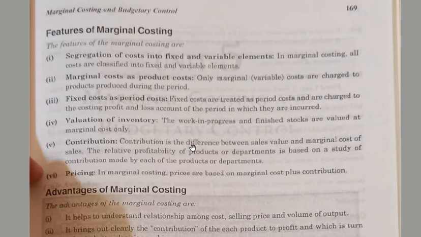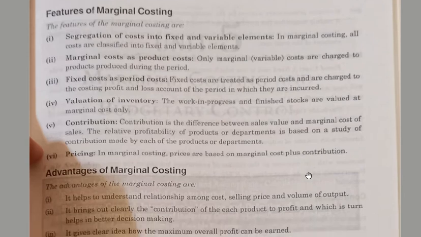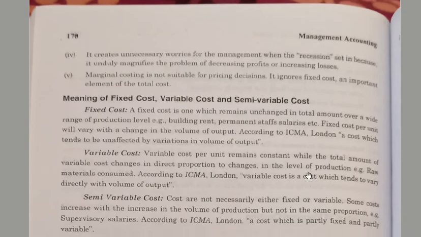The relative profitability of products or departments is based on a study of the contribution made by each of the products or departments. Contribution is nothing but sales minus your variable cost. Pricing: in marginal costing, prices are based on marginal cost plus the contribution, so the value of the extra cost plus the contribution. So let us look into these sums.